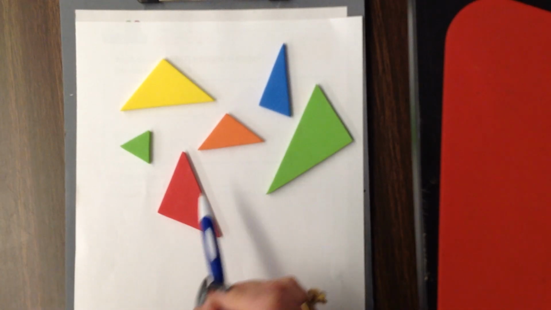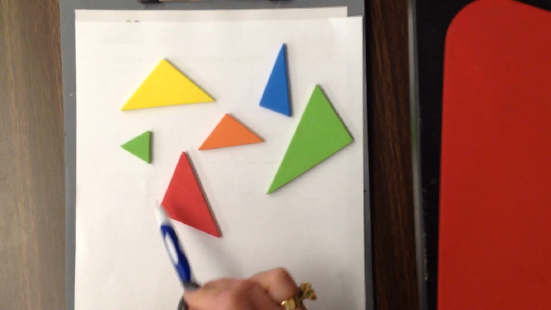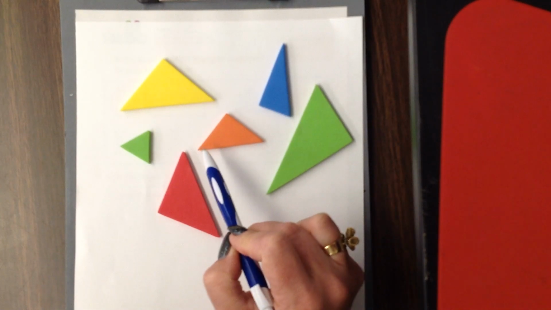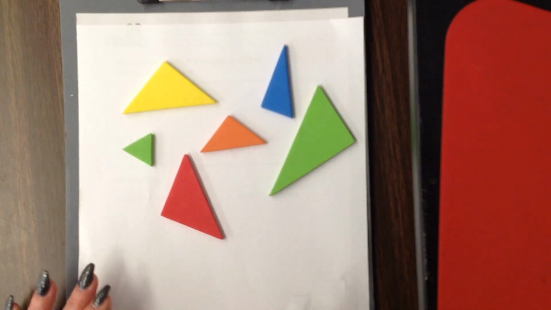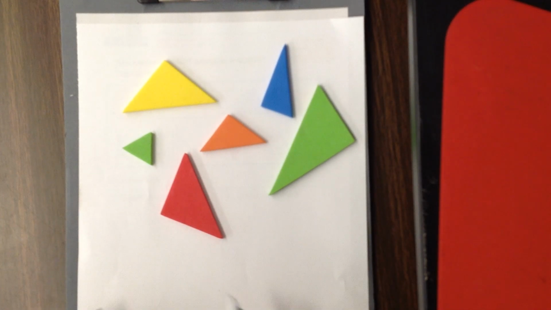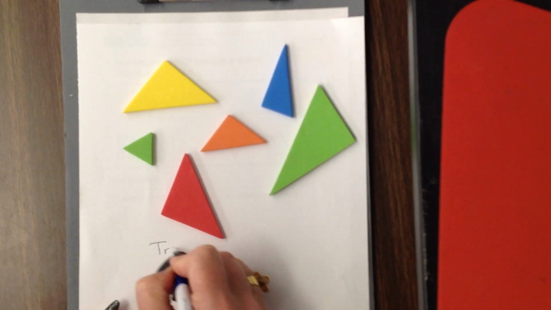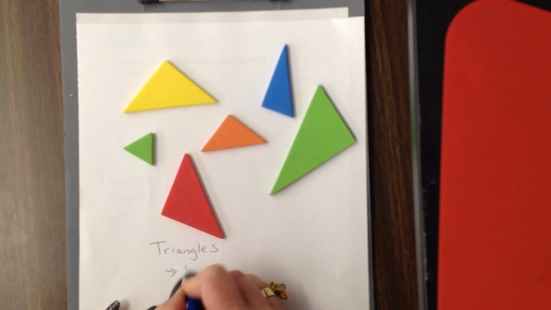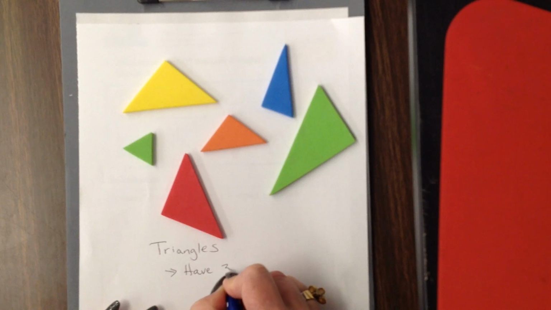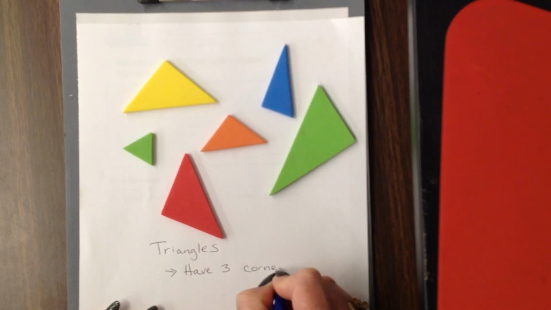Alright, well, if we counted the corners, let's try with the corners. 1, 2, 3. Alright, how about here? 1, 2, 3. So what pattern do you notice with the triangle? Good, all triangles, okay, triangles have 3 corners.